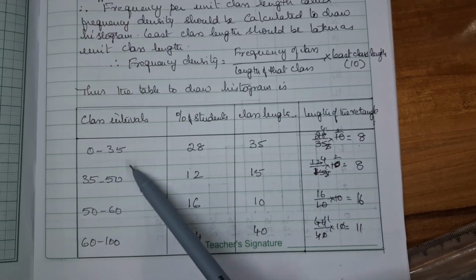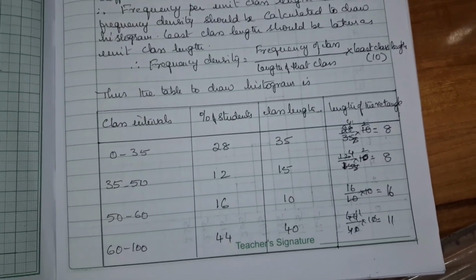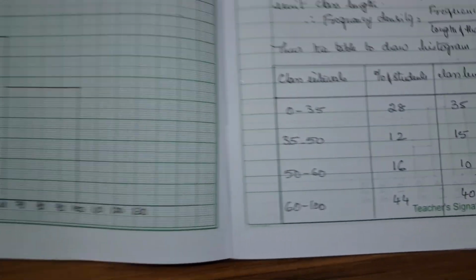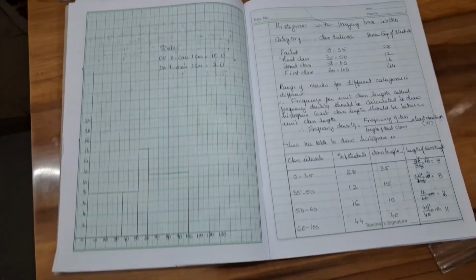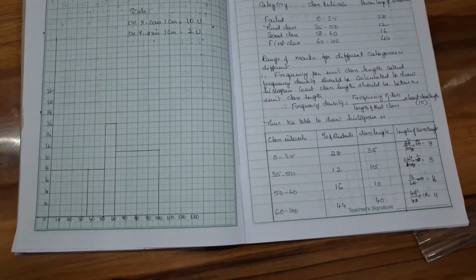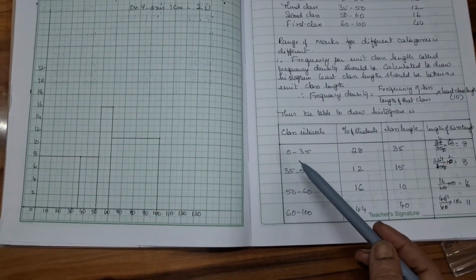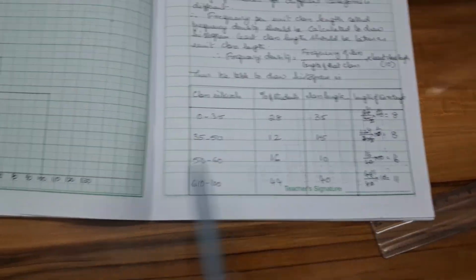And these are the class intervals. So basing on this, we are going to draw the frequency histogram. Let us see how it has to be drawn. See, children, this is the one here. I'll show it in this way. I think you can understand. See, the first one, 0 to 35. How much is it? 0 to 35 is 8.